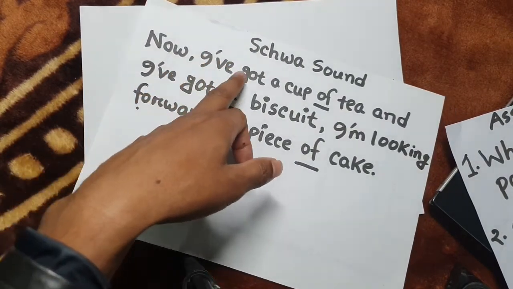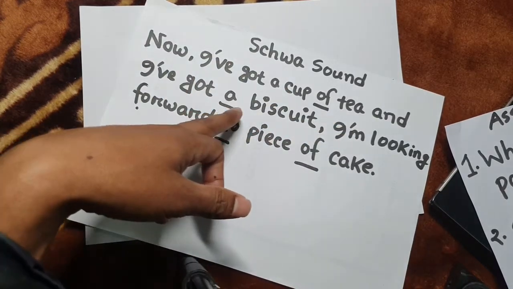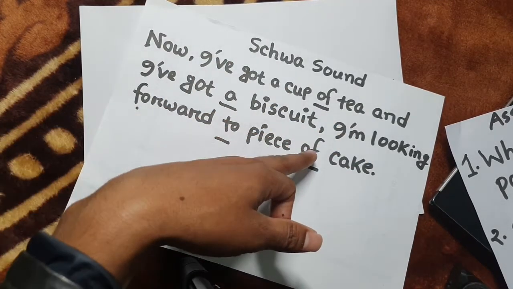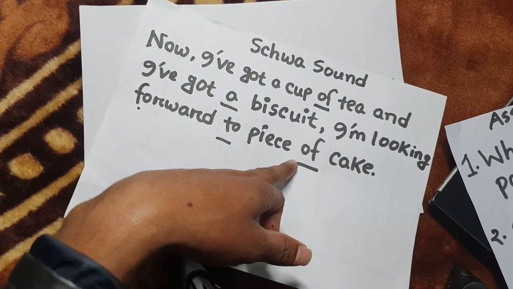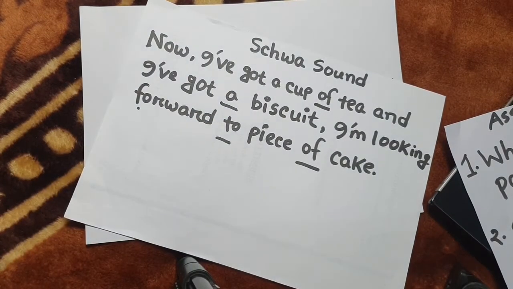Now, right, I've got a cup of tea and I've got a biscuit. I'm looking forward to a piece of cake. Piece of cake, not "piece of cake" with a full vowel. Piece of cake means it's very easy and simple, right? When we do normal work, then we say it's a piece of cake. That means it's quite easy work, right?